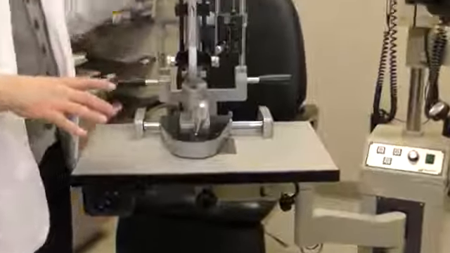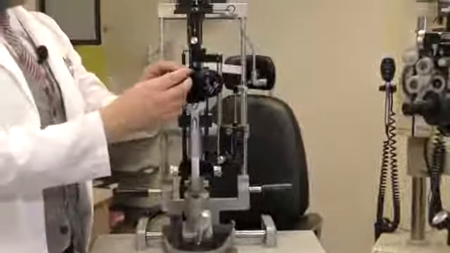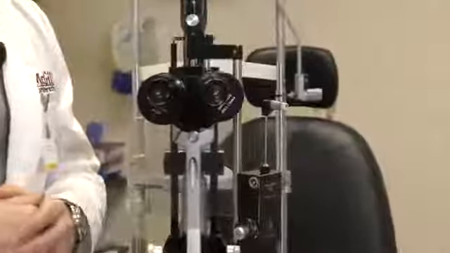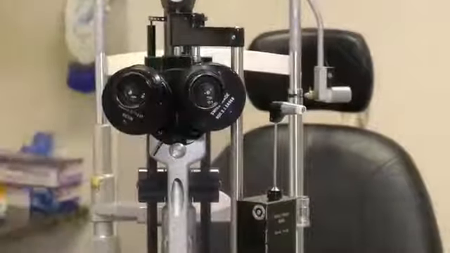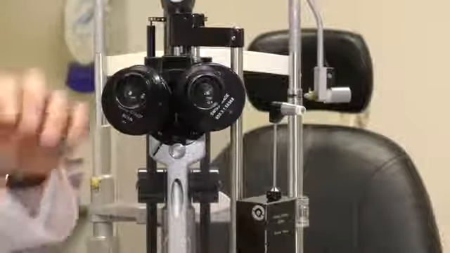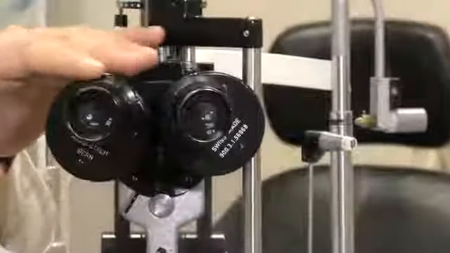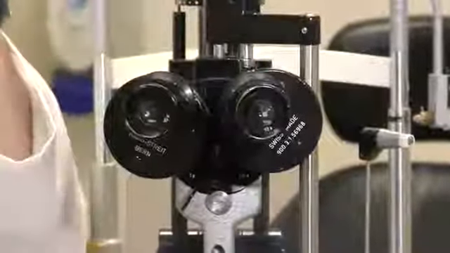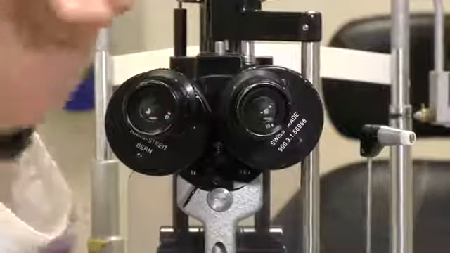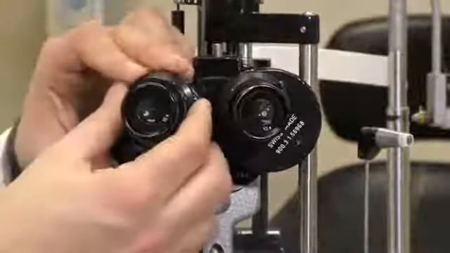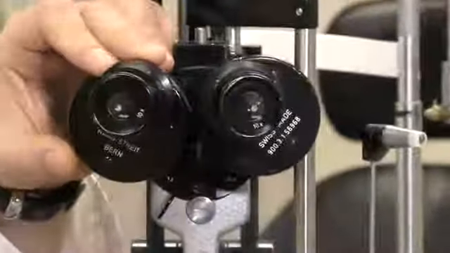Next, I'm going to bring your attention to the binoculars here. This is also very important to set up before you examine the patient so that you can have a good view of the different structures of the eye. Usually it's set on 0 with no prescription dialed in. That's because most people use their glasses or contact lens correction when using the slit lamp. But you can also take off your glasses and dial in your prescription if you don't want to use your glasses with the slit lamp.